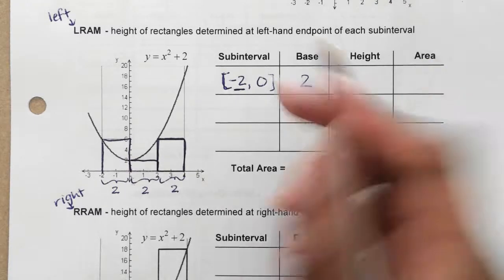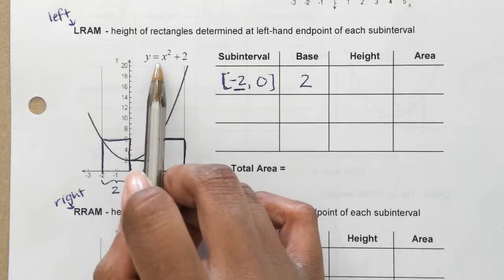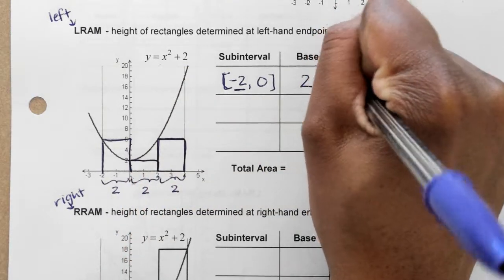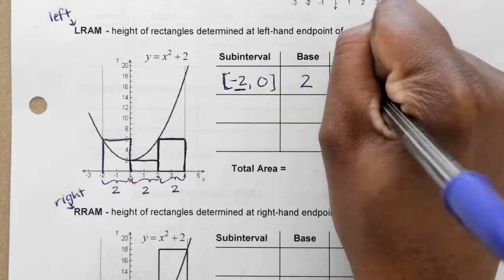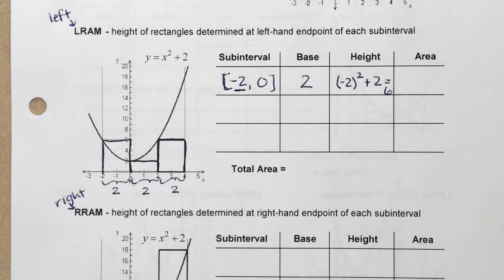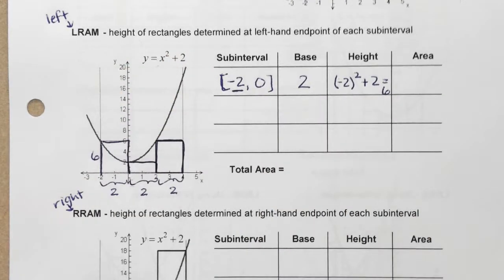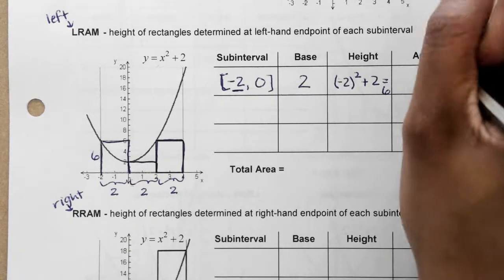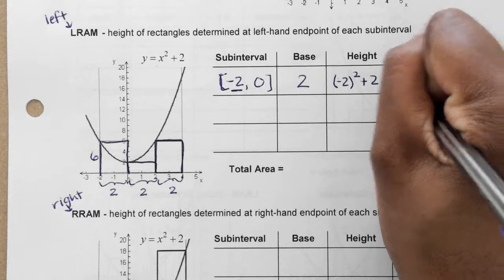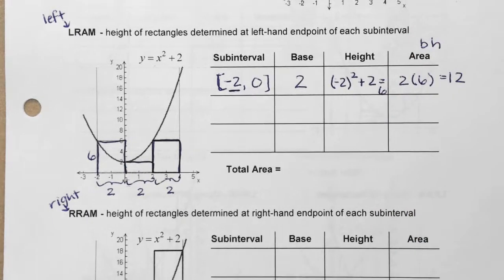For the height, I'm just going to plug that left endpoint into the equation, y equals x squared plus 2. So we have -2 squared plus 2, which is equal to 6. So the height of this rectangle is 6. The area is base times height, so we have 2 times 6, which is 12.